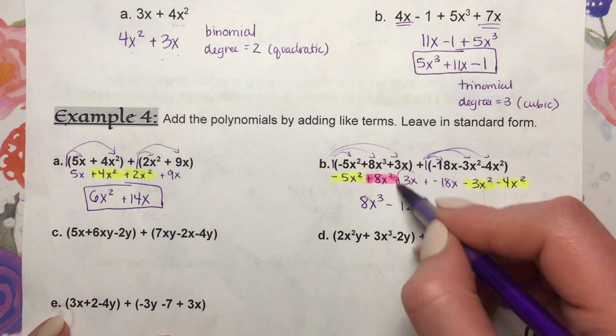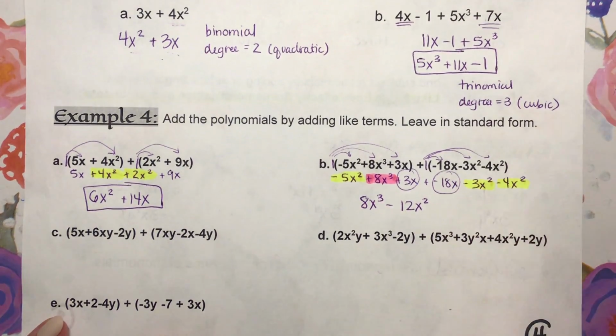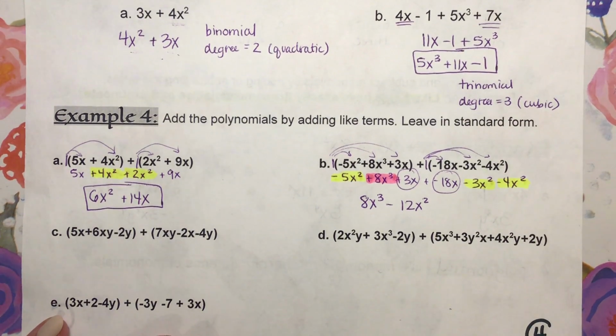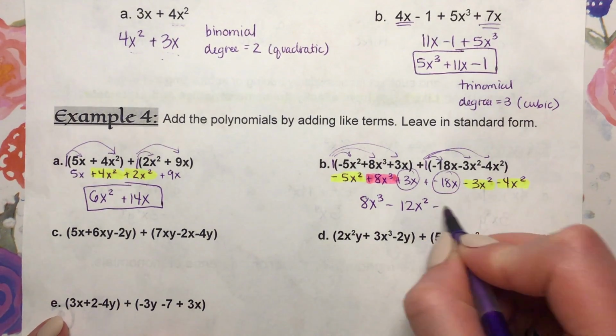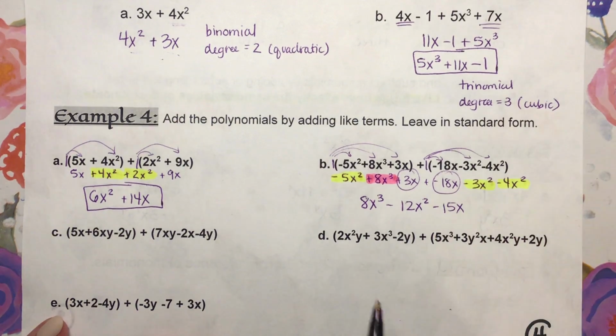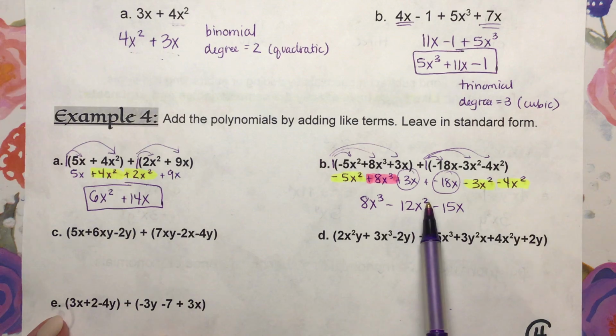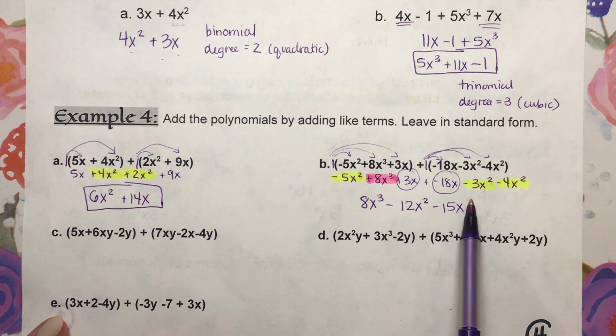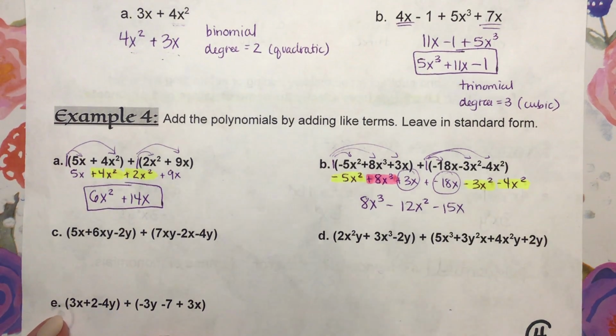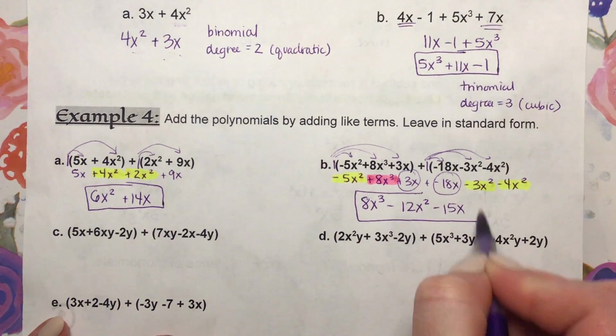And finally, I have positive 3x and negative 18x. So when I add those up, I should be getting negative 15x. This is in descending order because this exponent is 3, this exponent is 2, and this exponent is 1. So notice 3, 2, 1. It's going down in value. We are good to go.